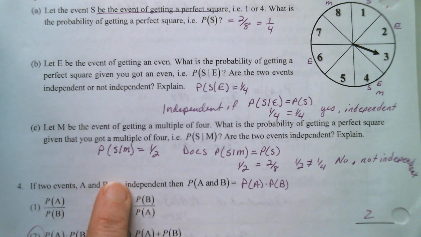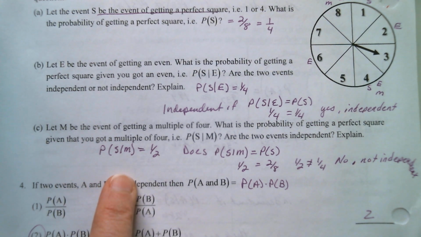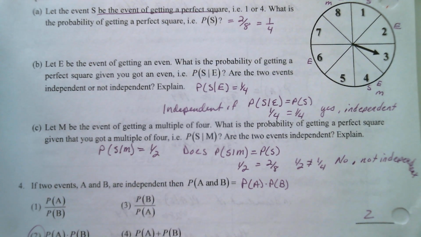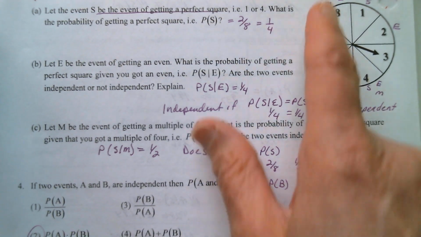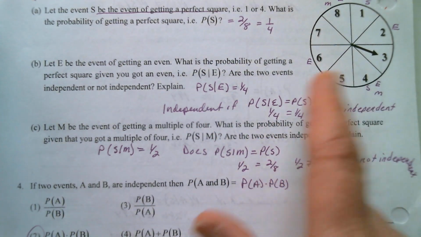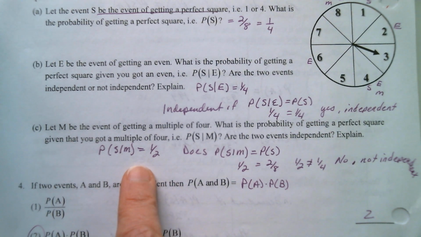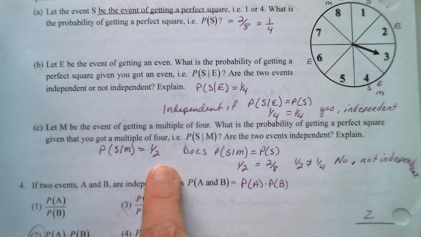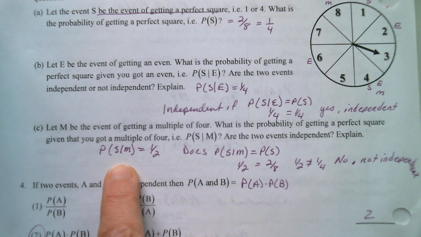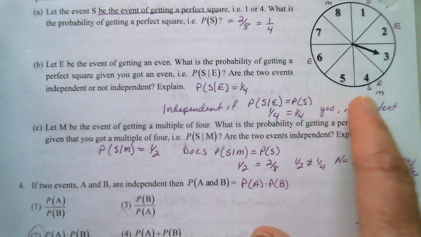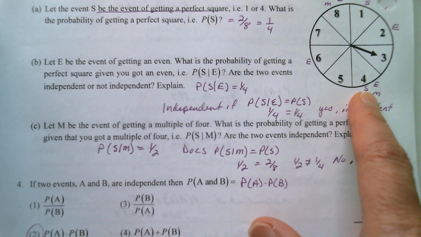C, the probability of S given M. M stands for a multiple of 4, so that would be 4 and 8. So the denominator is those two possible outcomes. And the numerator is perfect square and multiple of 4, which is only the number 4, which would be 1.